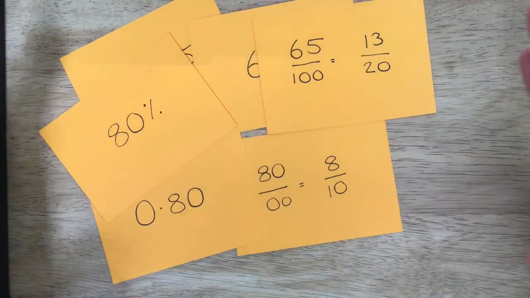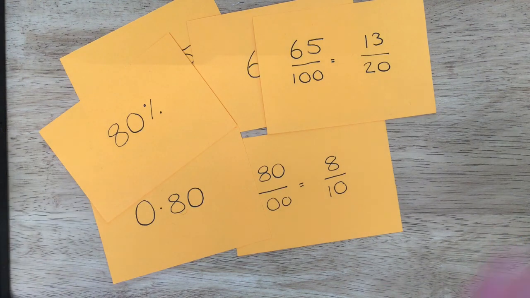And there you go. That's a wee activity that can help you remember the links between fractions, decimals and percentages and help you convert between them. So have a go yourself and enjoy.